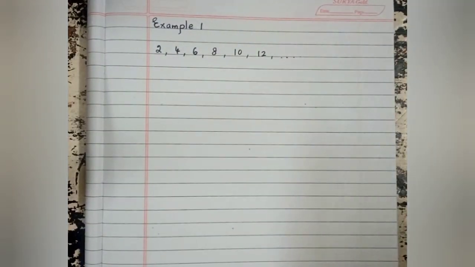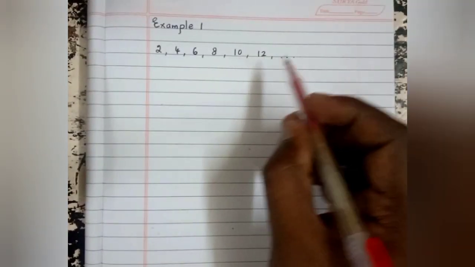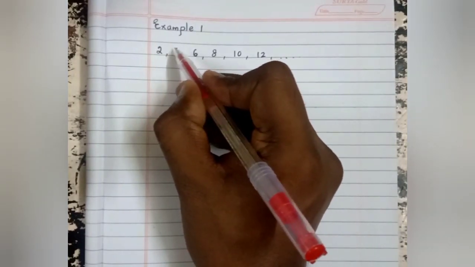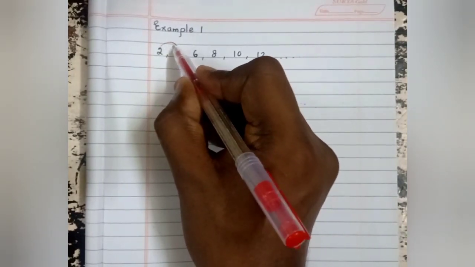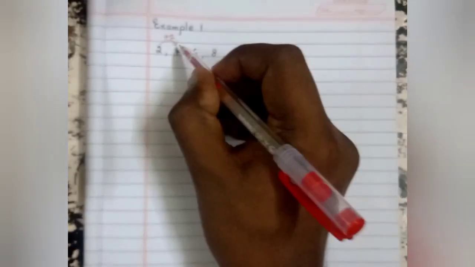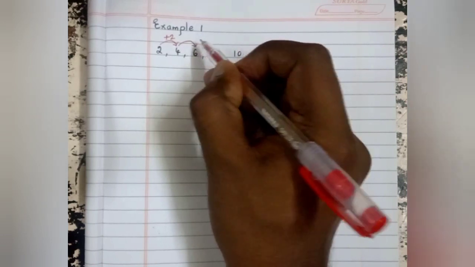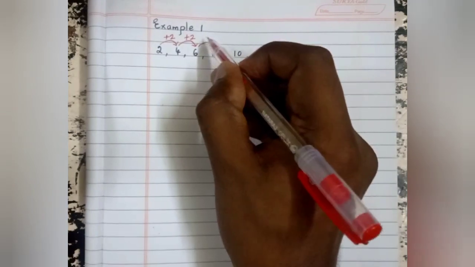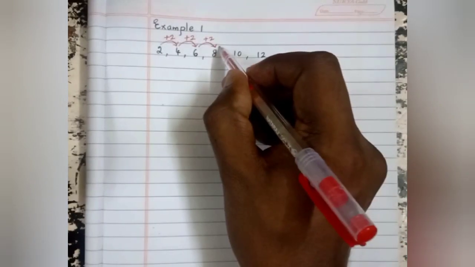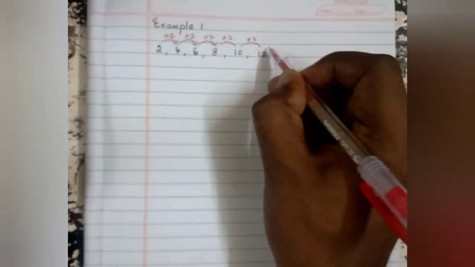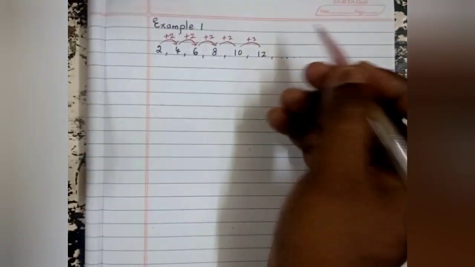Here, if you observe the pattern carefully, there is a mathematical rule which has been applied. For the first number 2, I have added plus 2 to get the next number. In the same way, I have added plus 2 again to get the next number. For 6, I have added what? Again plus 2 to get 8. For 8, I have added plus 2 to get 10. Again for 10, I have added plus 2 to get 12. In the same way I can continue the pattern.